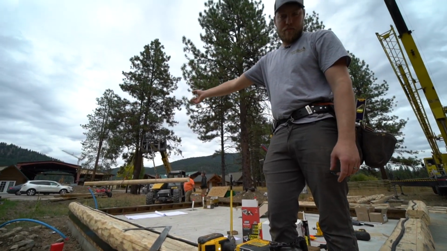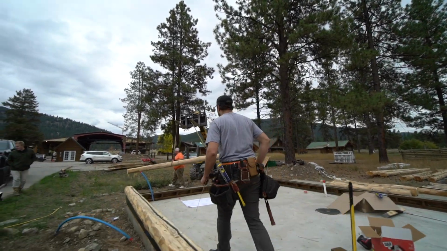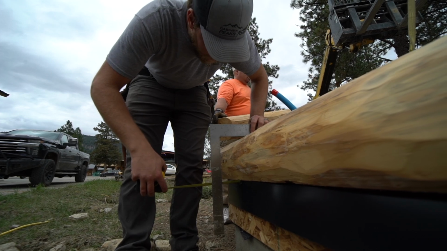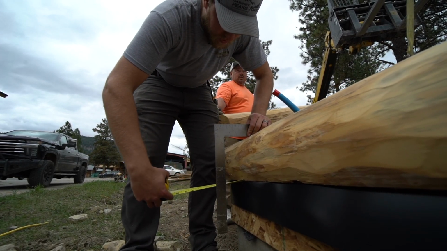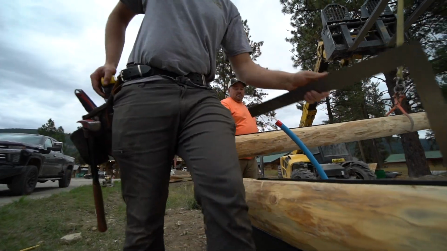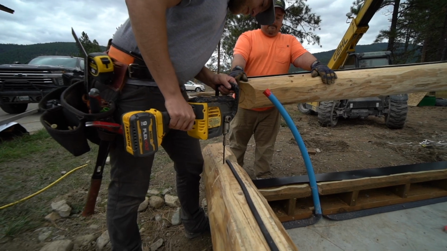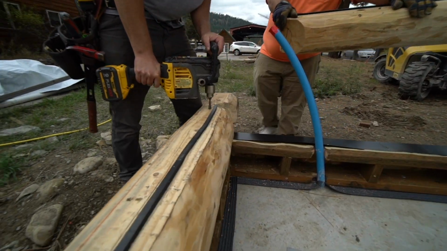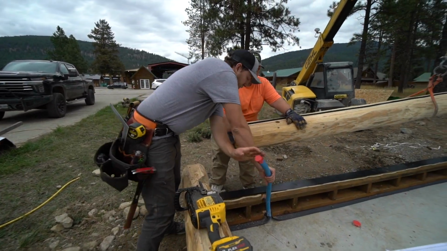Now the other end, I'll move it out where it needs to be, and it won't pivot on me. So I'll go over here. Right there, 3 inches. So that log is in place. Okay. Now this log.